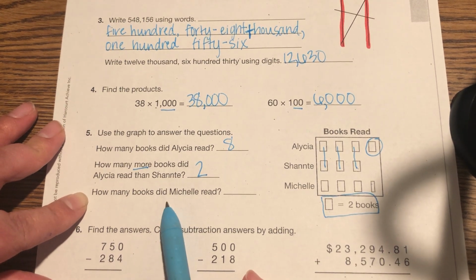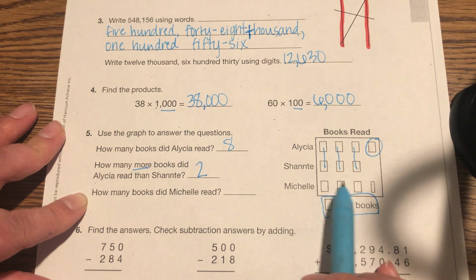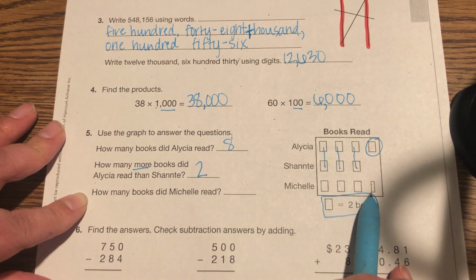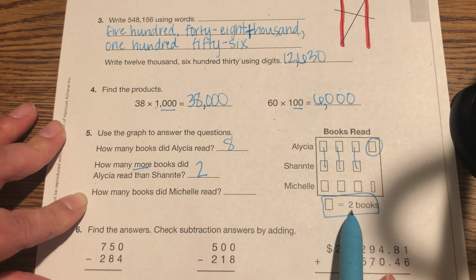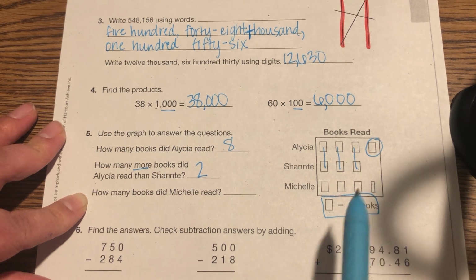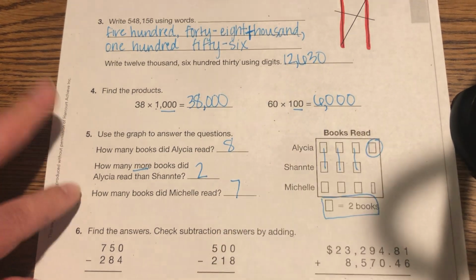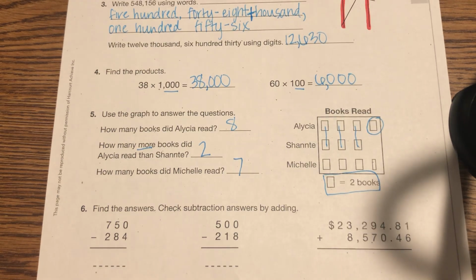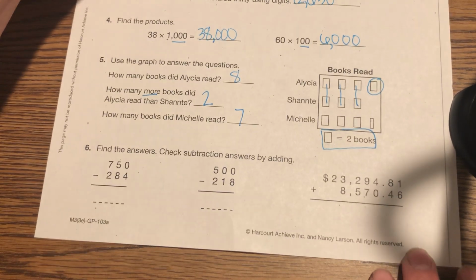And how many books did Michelle read? Let's count. 2, 4, 6. Oh, this is a half of a book. So what would that be? Half of 2 is 1. Good. So 2, 4, 6. Add 1 more. 7. Okay. Last but not least.